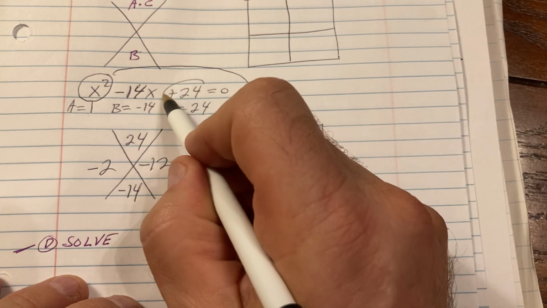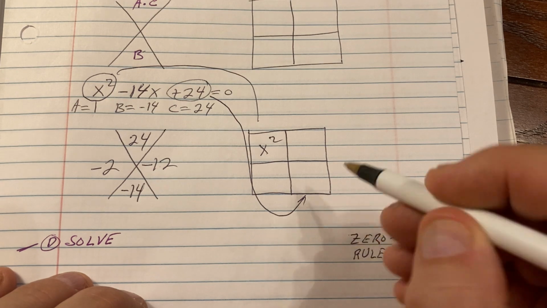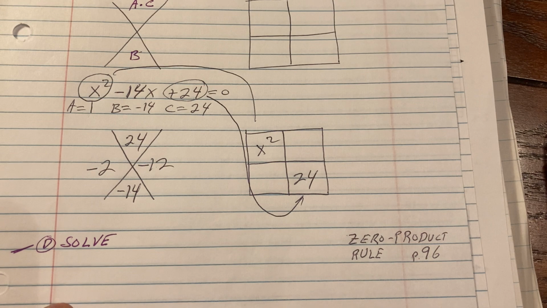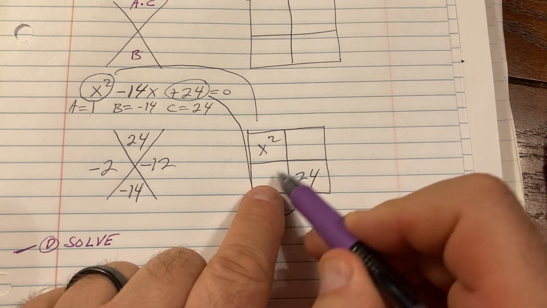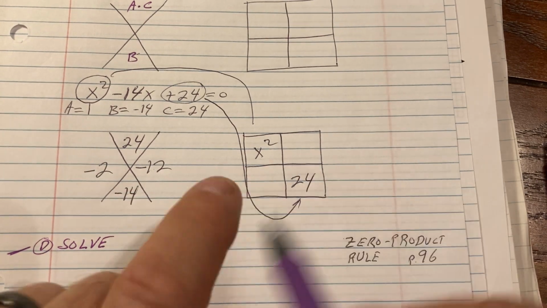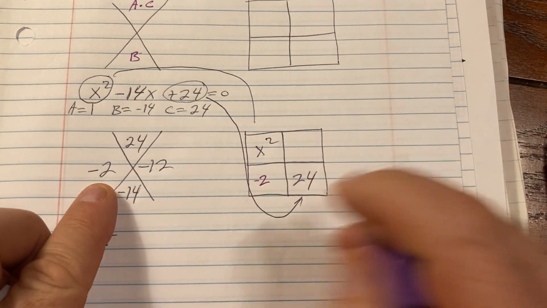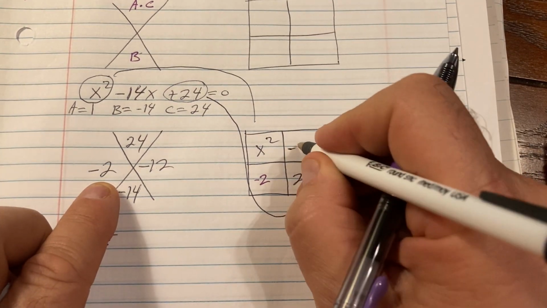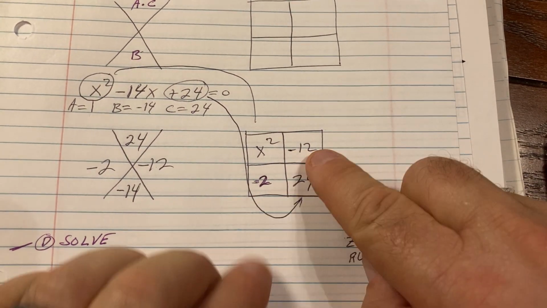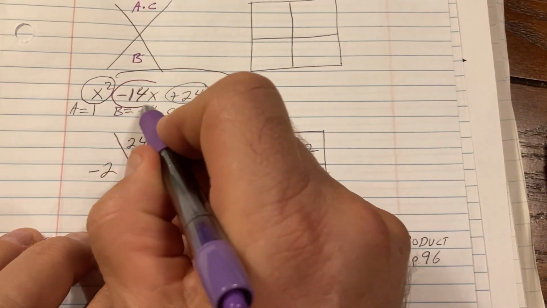The last term goes right there, 24. Then in these two spots, it doesn't matter which one, the two numbers that we just found go in this one and this one. You can go here and here, or you can do the converse and do it there. So -2 and -12. Now, these two numbers, when you add them together, should give you the middle term.